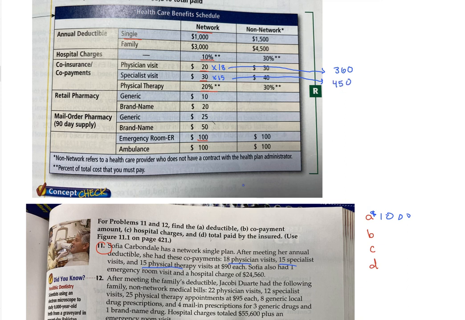Okay. And then the physical therapy visits are $90 each, but you're only paying 20% of those. So now you have to take 20% times $90 times the number of visits, which was 15. So you're going to take 20% times 90 times 15, and that's 270.